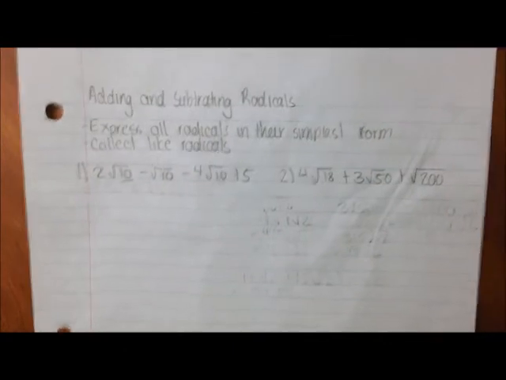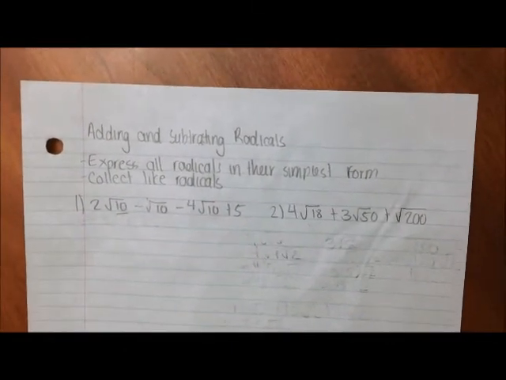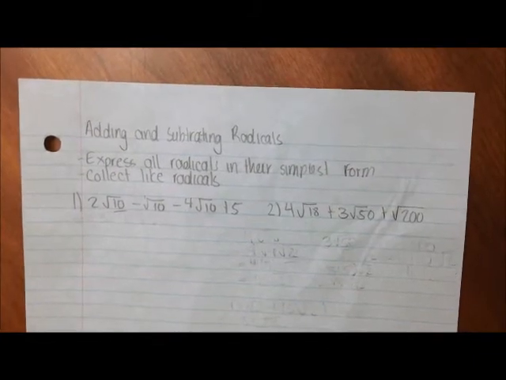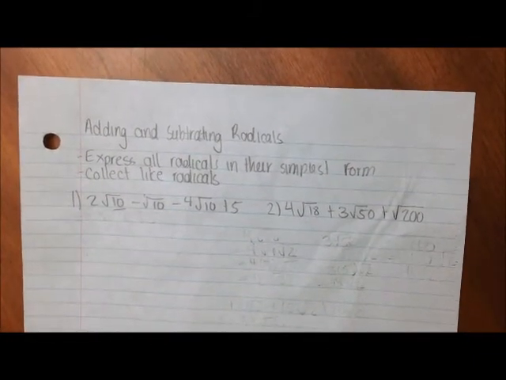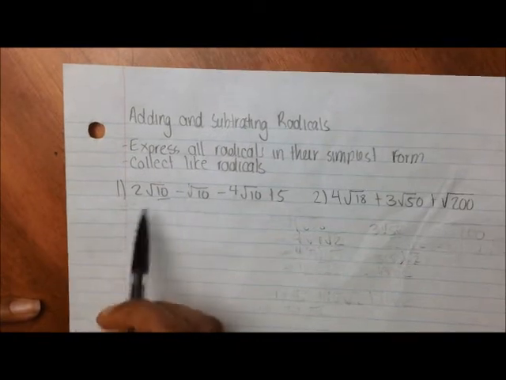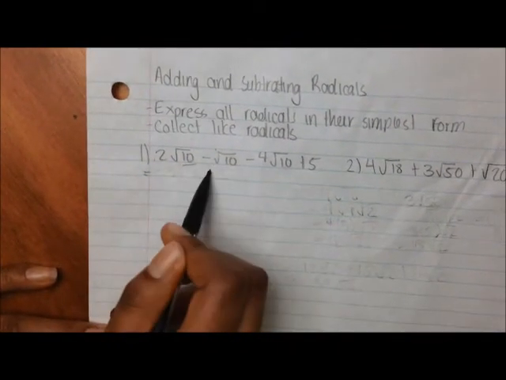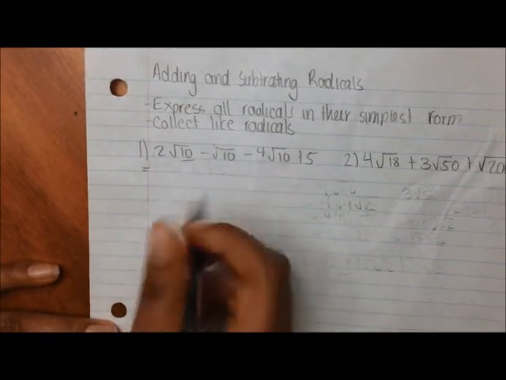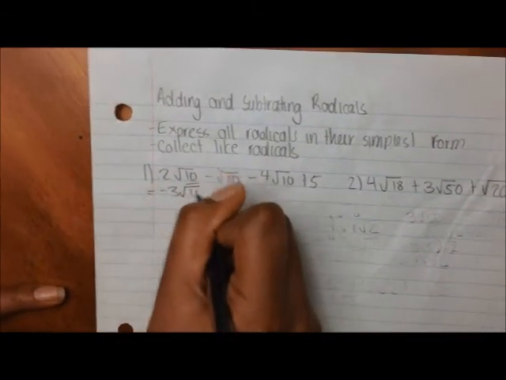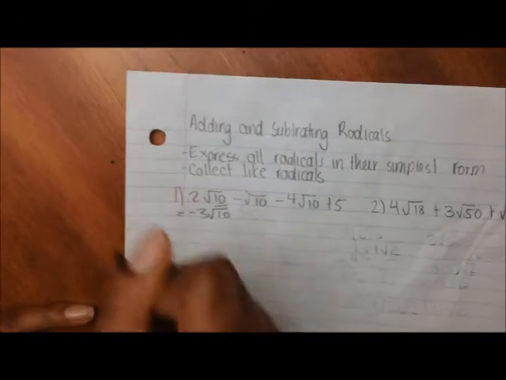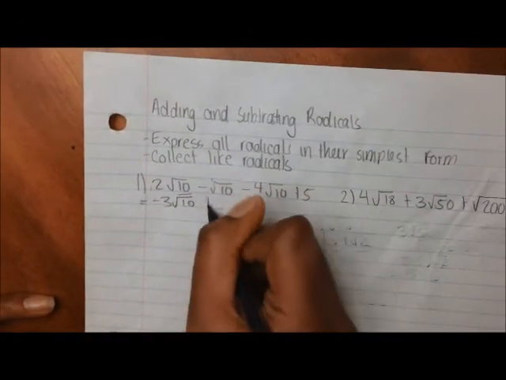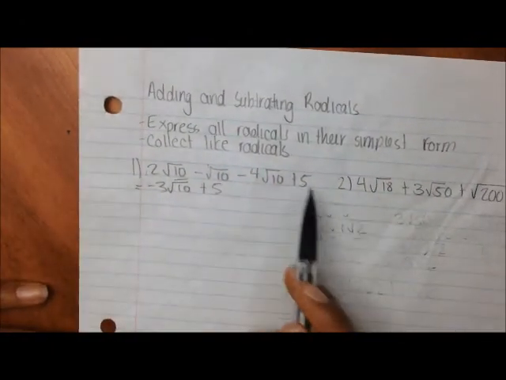Now we are going to add and subtract radicals. Adding and subtracting radicals, basically you have to express all radicals in their simplest form and collect like radicals, just like collecting like terms. For this one, each of the radicands are the same, so it'd be 2 minus 1, which is 1, and 1 minus 4, which is negative 3, and just radicand 10, square root of 10, and then you just add the 5, because the 5 does not have a radical.